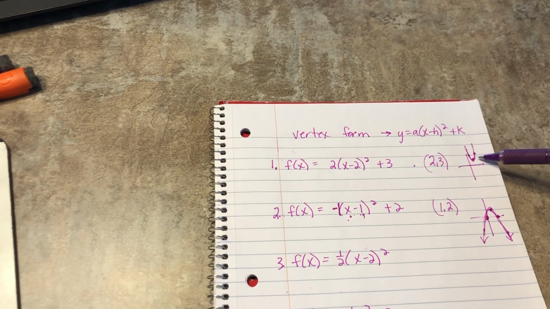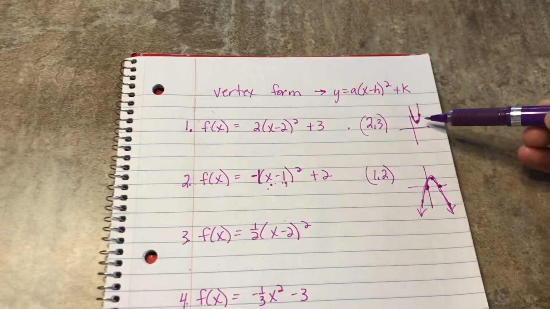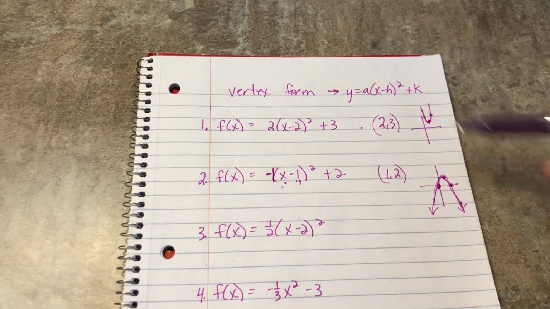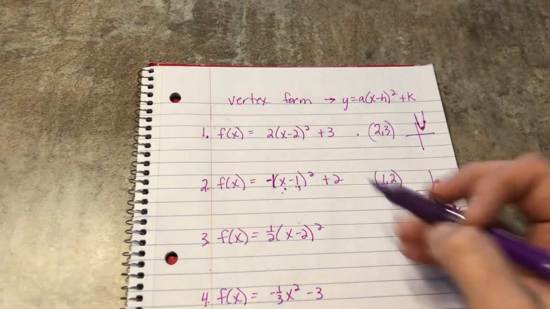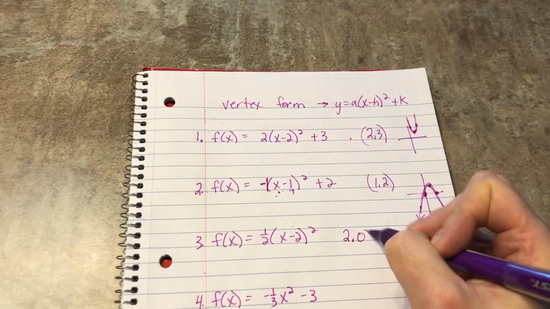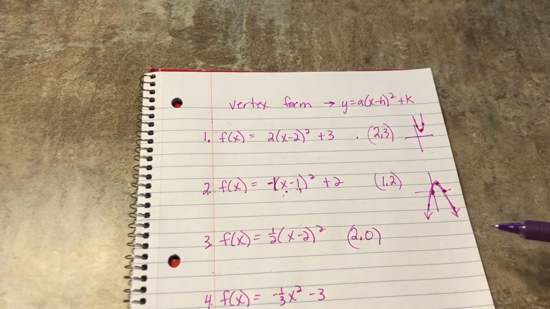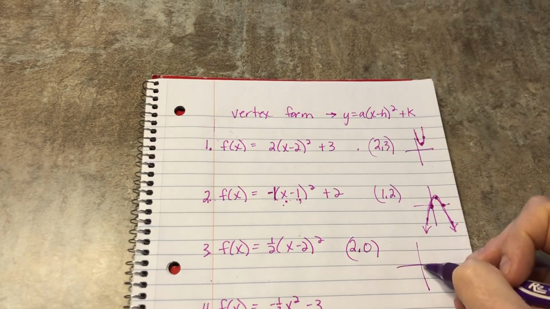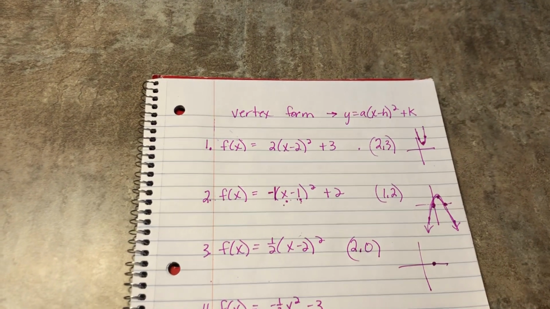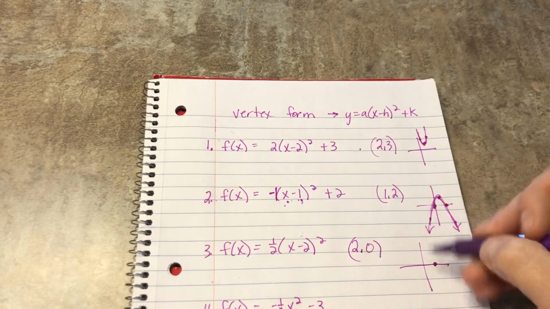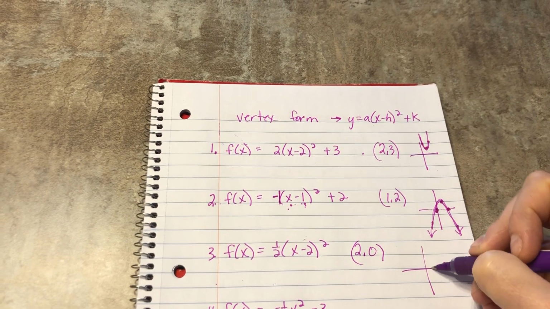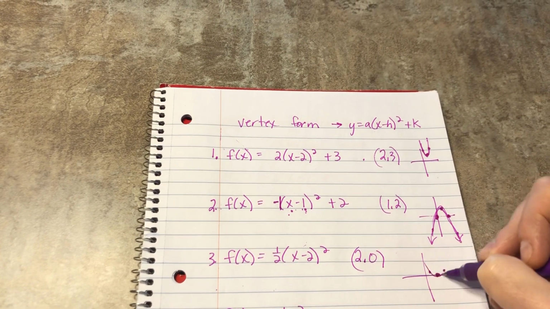This one up here, though, it never touches the x-axis, so that means that there are no solutions to that one. Okay, the vertex here would be 2, 0, because there was nothing added on to the end of that. So my vertex is actually on the x-axis. An A value of 1/2 means I go over 1 and up 1/2. So this is a pretty wide parabola.